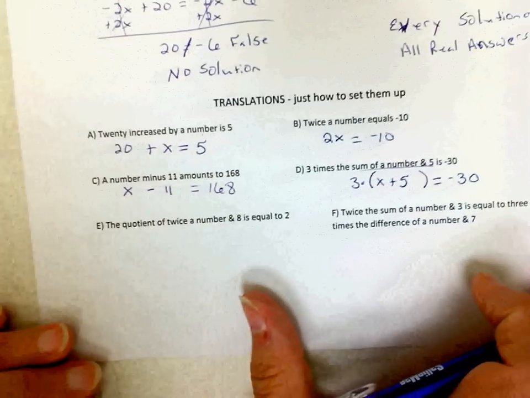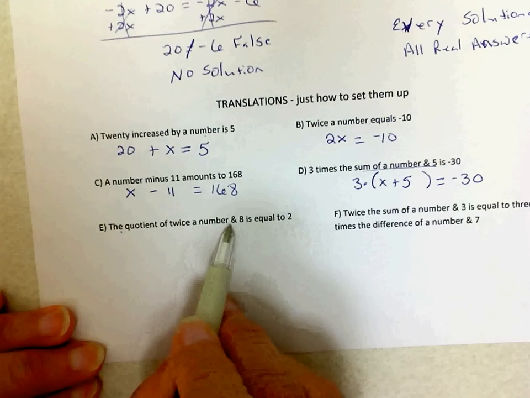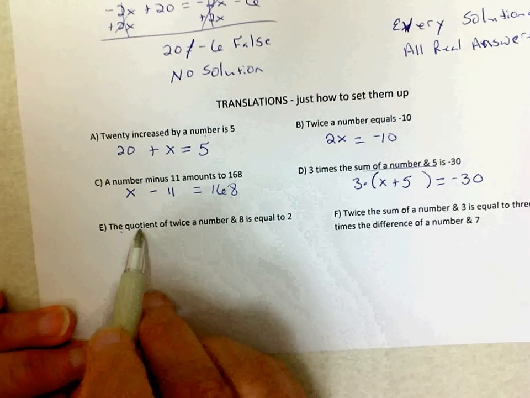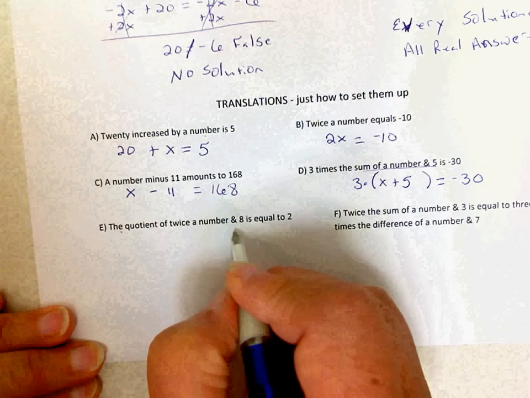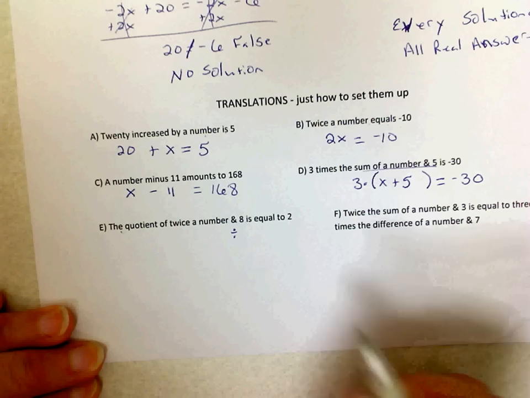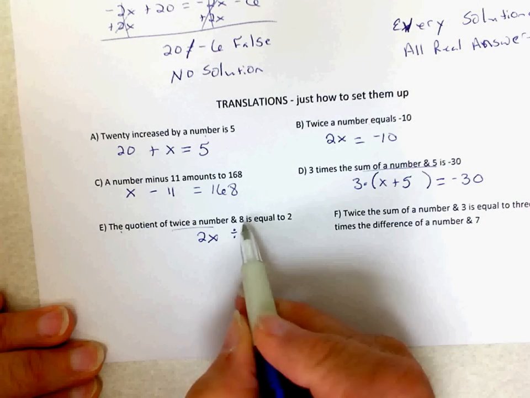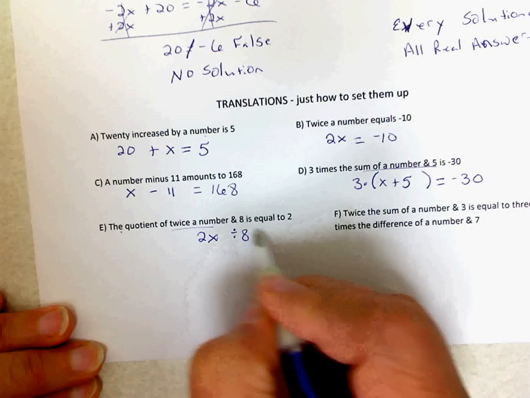The quotient of twice a number and. Remember, quotient is divide, where the and sign is where the divide sign goes. Now, twice a number means 2x, and then we put our 8 is equal to 2.